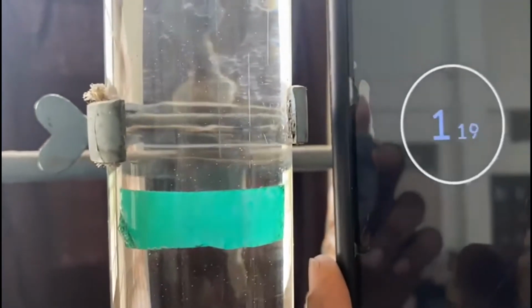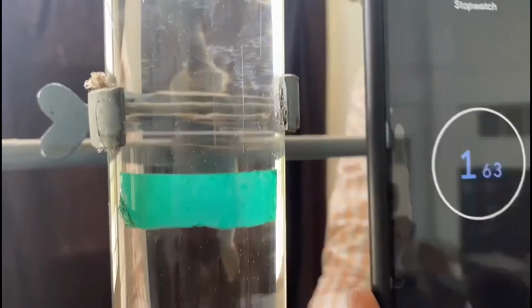As the bead moves down, and once it crosses the second green line, we will stop the stopwatch. Okay. So it is taking almost 8 seconds for the same size of bead which we are doing in this trial 1, 2, 3 and all.